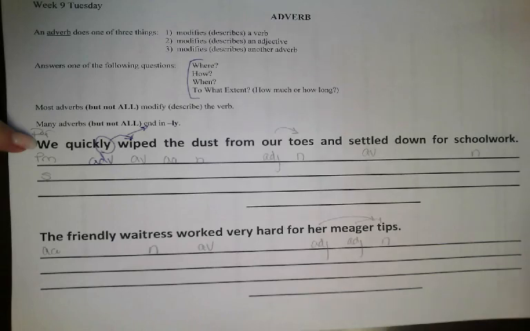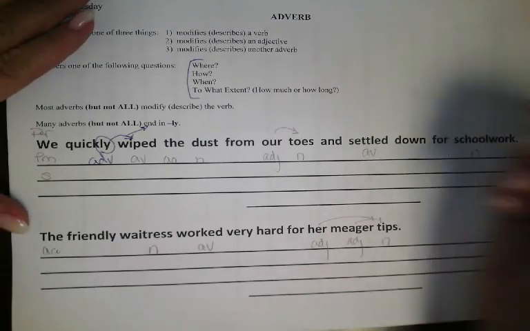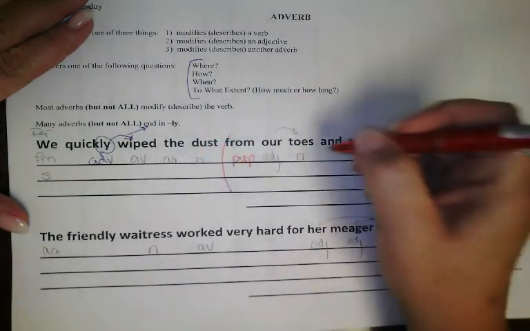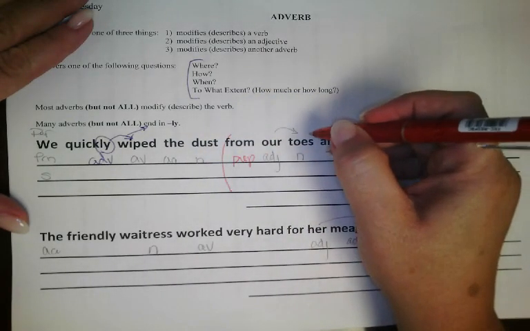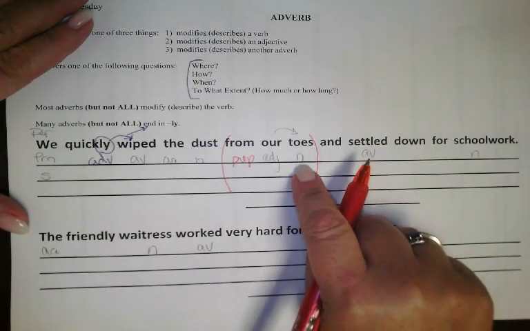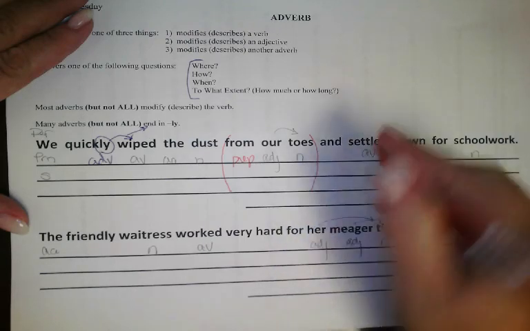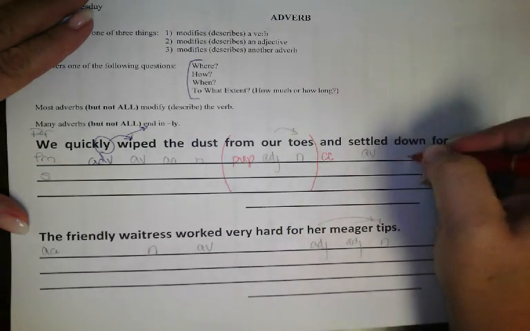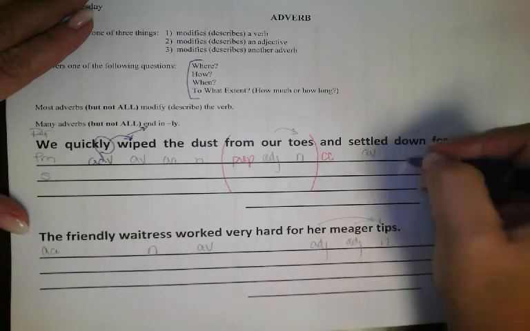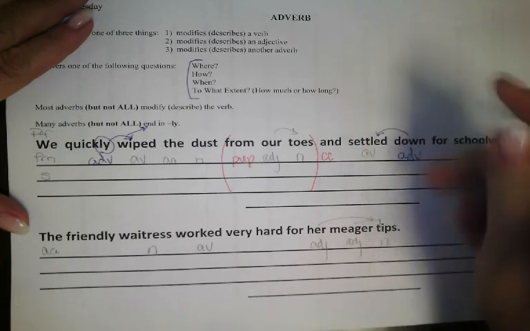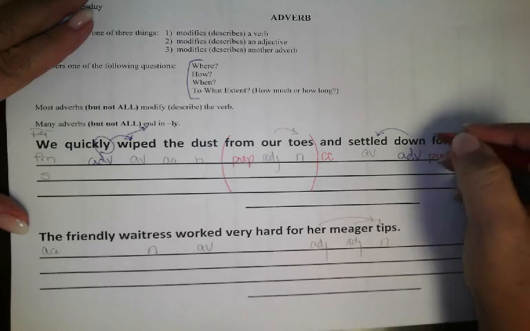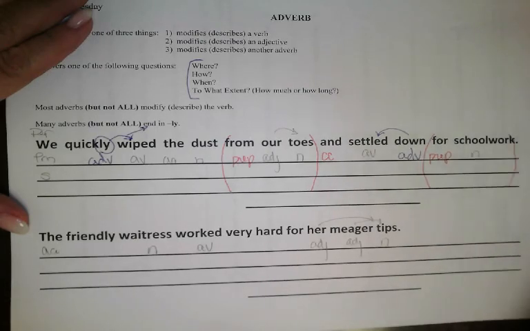What we're going to do now is go ahead and finish this one just so that you can see it. From is a preposition, and anytime I do a preposition, I open the prepositional phrase, I close it when we get to the end of the prepositional phrase, which is going to be a noun or a pronoun. And is a coordinating conjunction. Down is an adverb modifying settled. How did they settle? They settled down. And then for is another preposition, and we can close that.